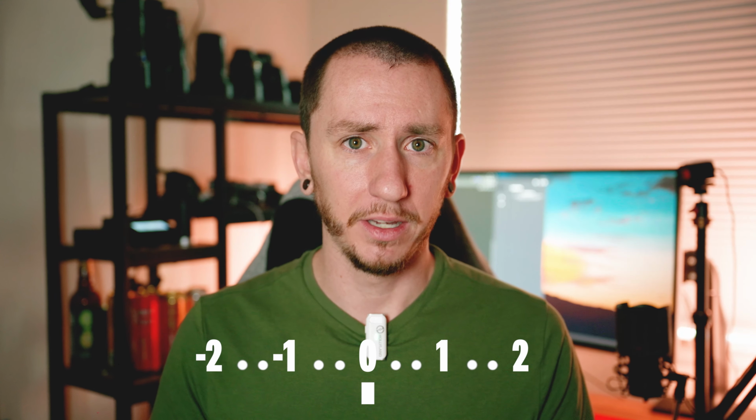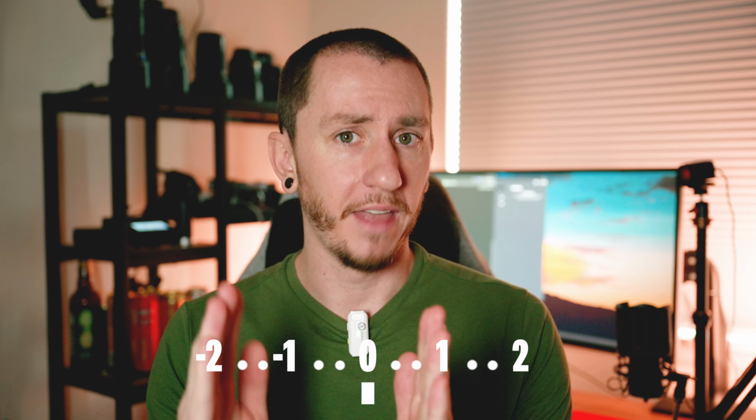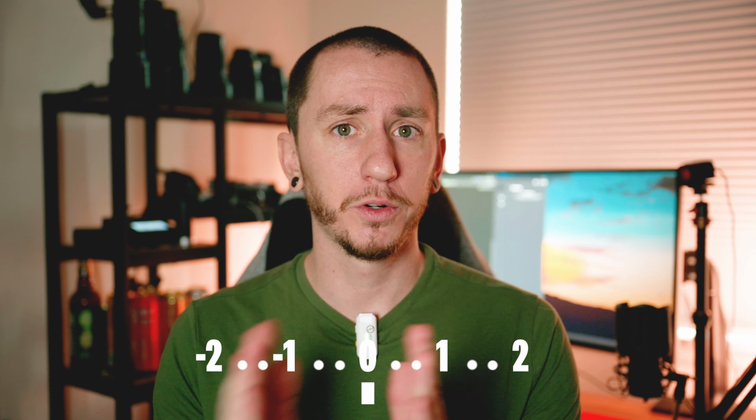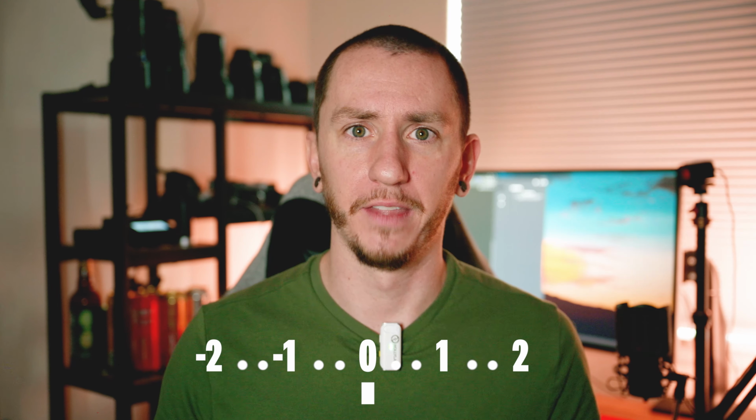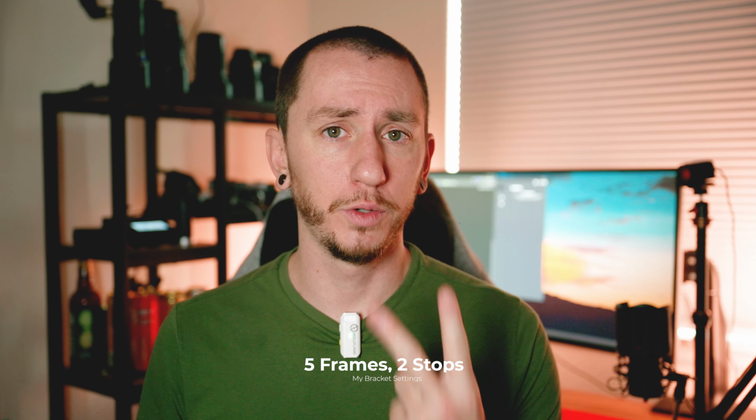A stop is going to be one stop on that light meter brighter on the exposure, or one stop darker on that light meter. Two stops is going to obviously be 2, 3, and so on. Now, when you get to bracketing, you can set it up to have 3, 5, 7, and 9 frames, and sometimes even more if you want to set up something custom. For me, and for real estate photography, I use 5 frames, 2 stops apart.